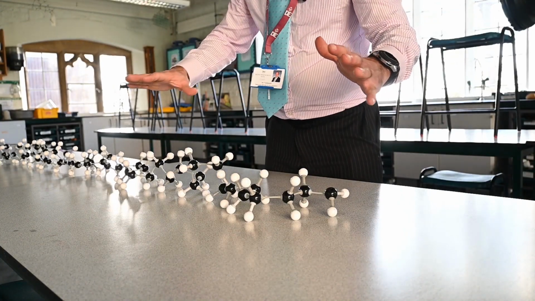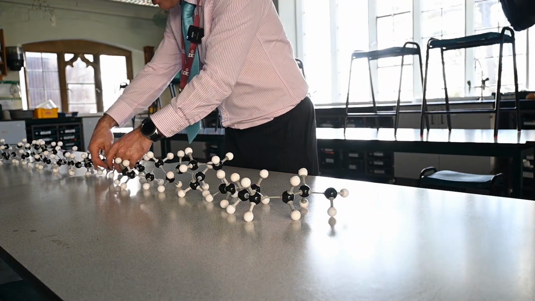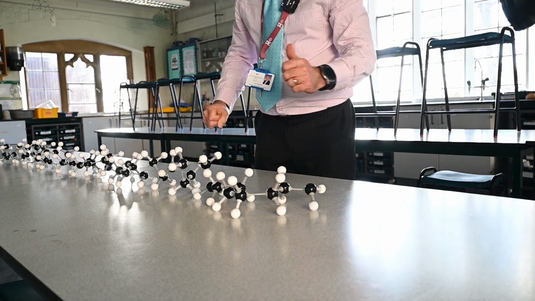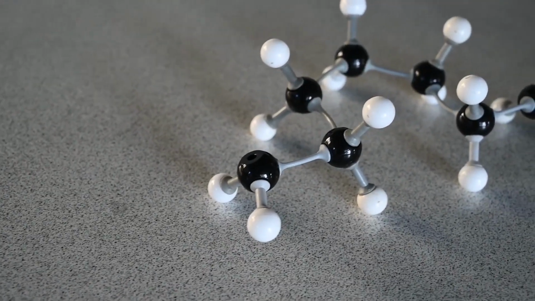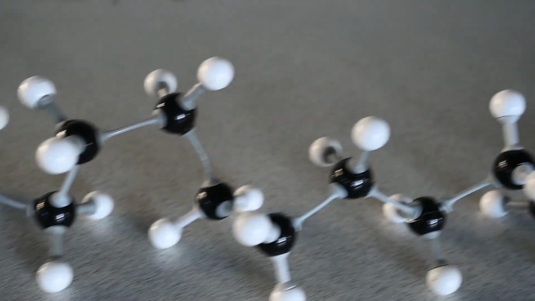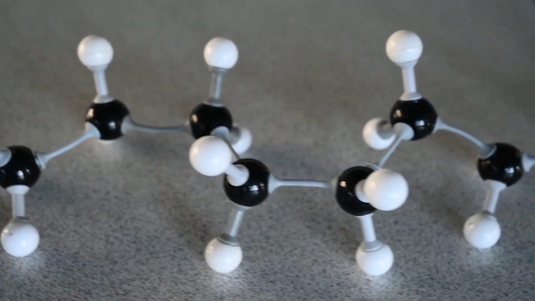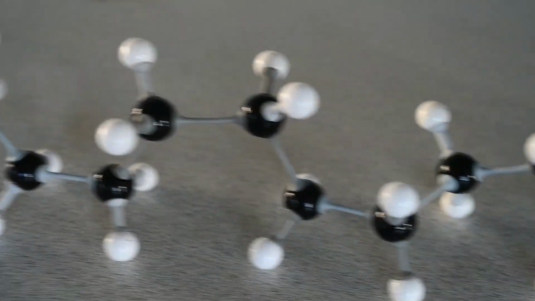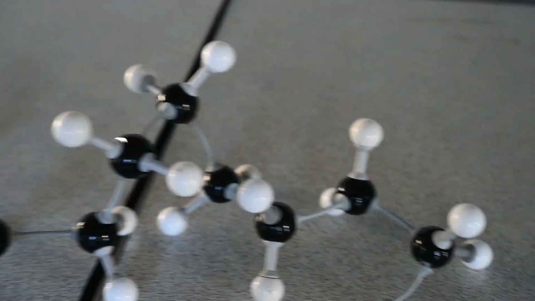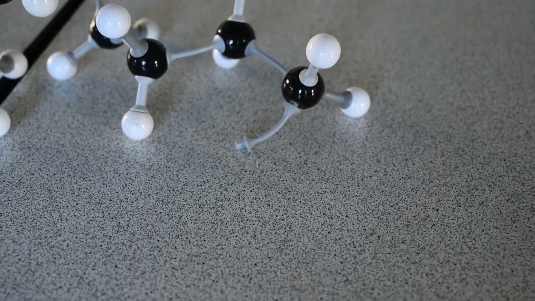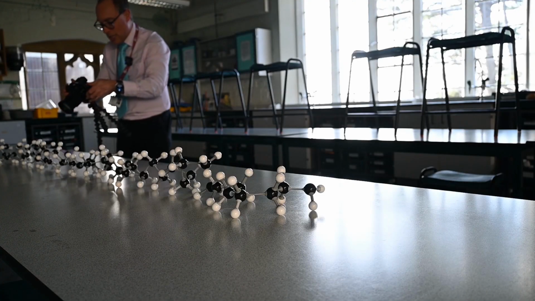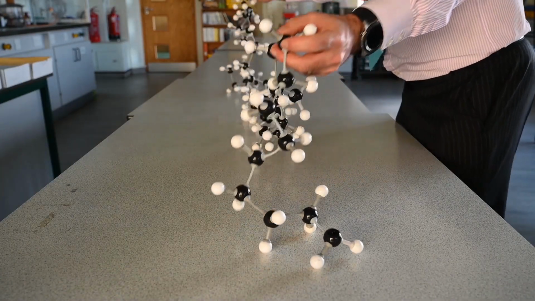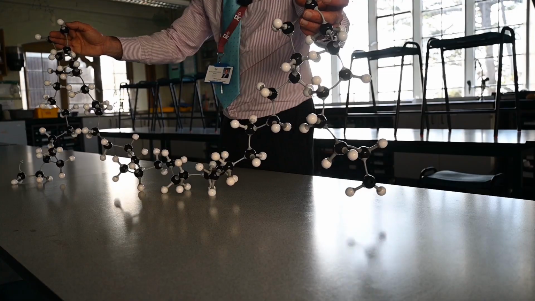Okay, so we've now produced one very, very long molecule with all of these monomers joined together. At the end of the molecule, we can see that the molecule can carry on joining onto more molecules if necessary. And just made one very, very big molecule.